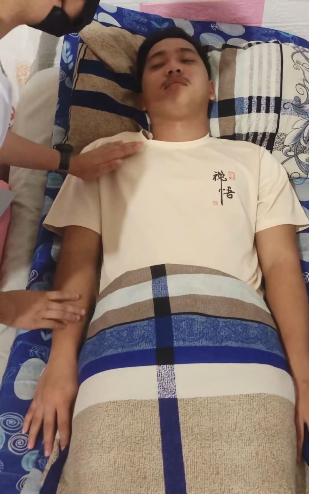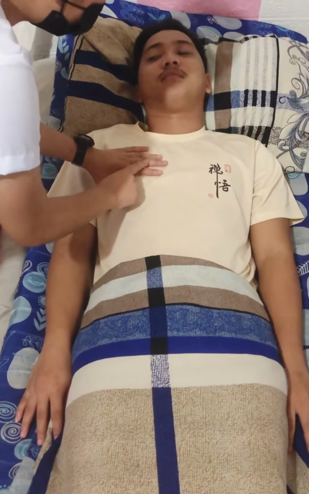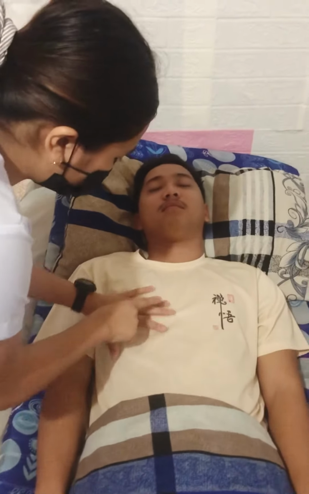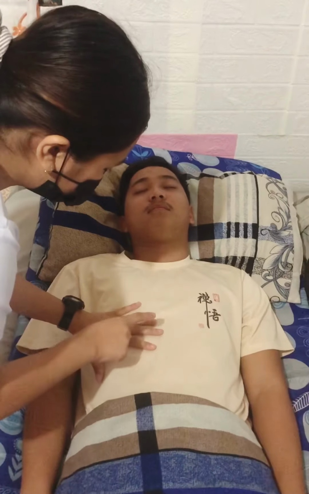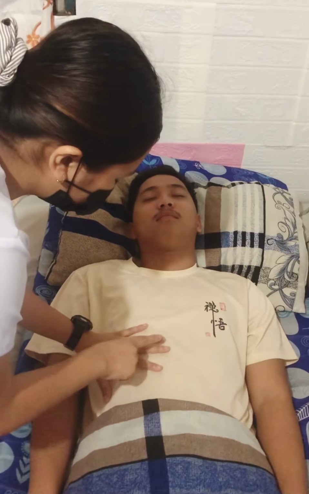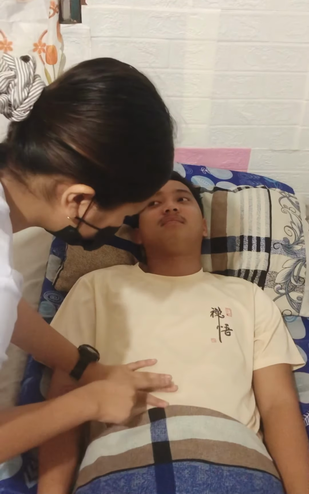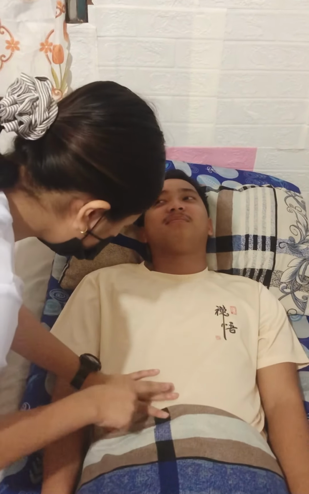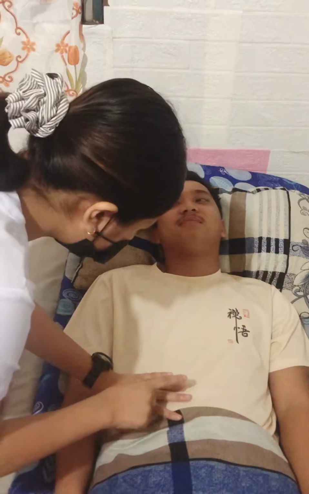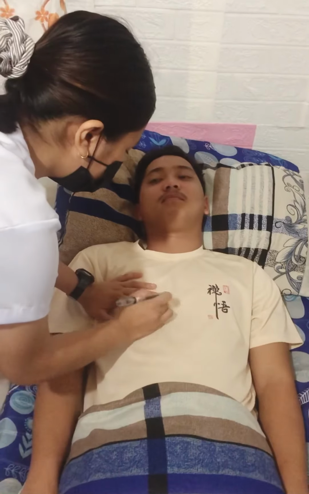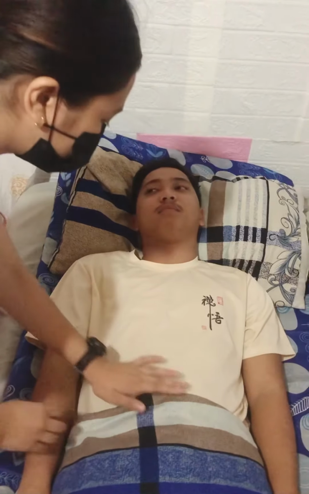So, right mid-clavicular line, percuss. I will mark this line and here.